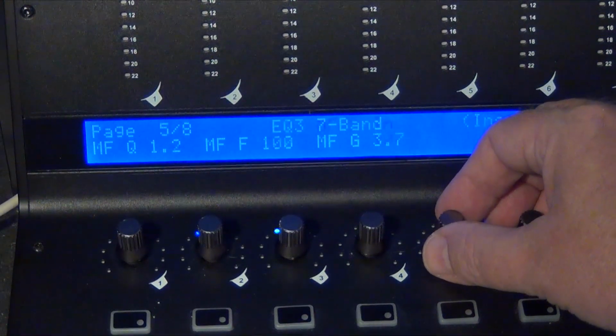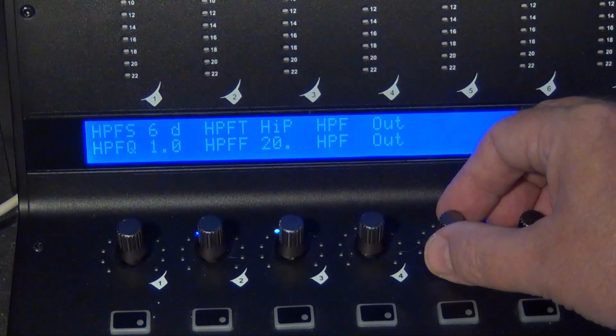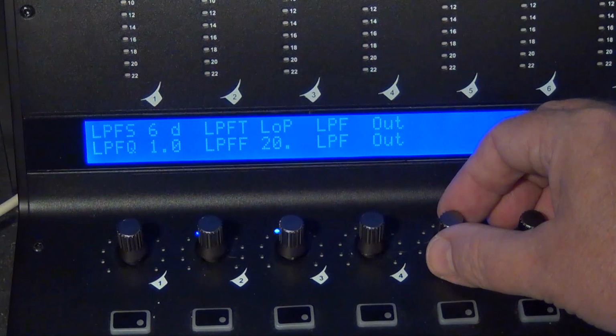It's important to remember that the parameters will display differently for each plugin, so take your time reading and learning what the abbreviations for the controlled functions mean. It gets faster as you go.